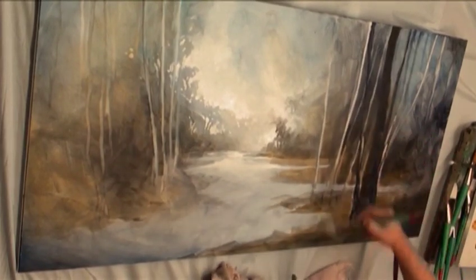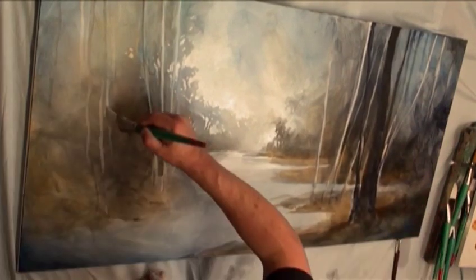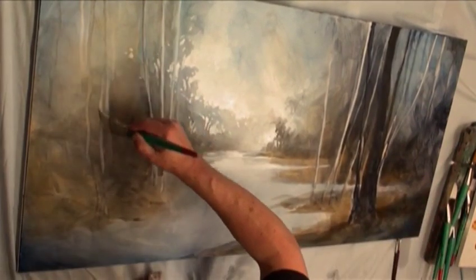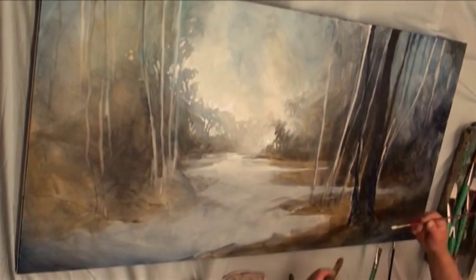Okay, I'm going to use some water and pull that raw sienna off them light spots. Okay, I'm going to start to introduce a little bit more light.